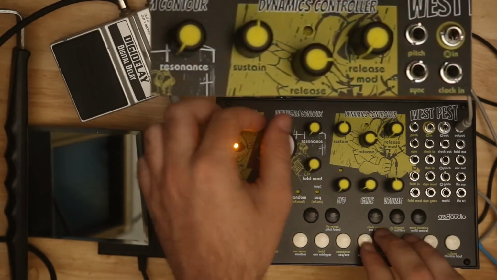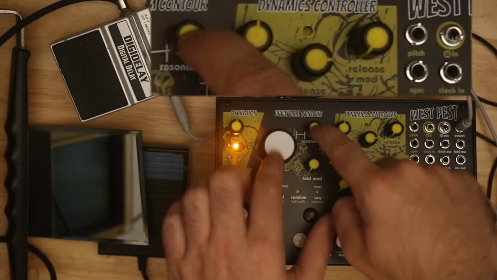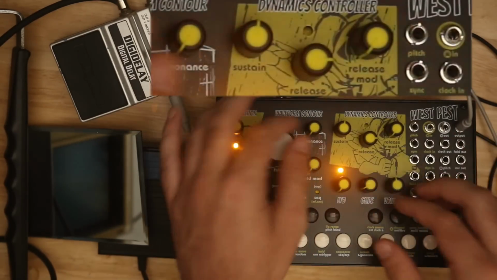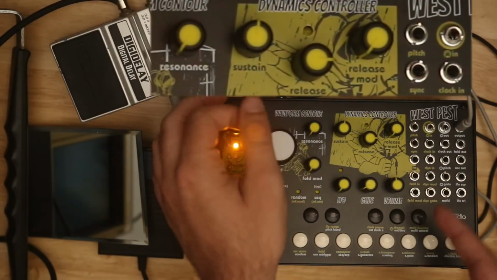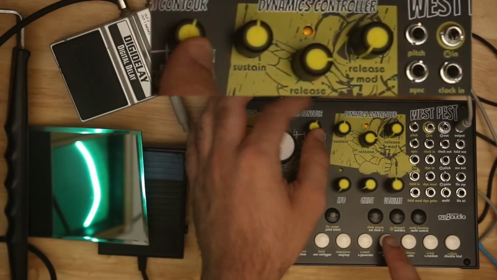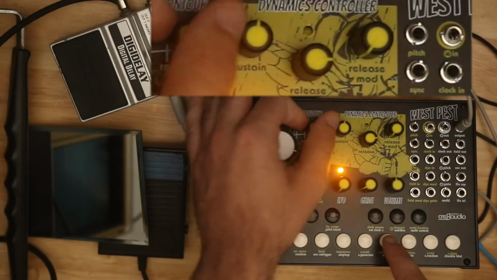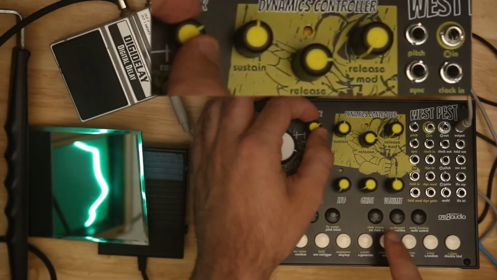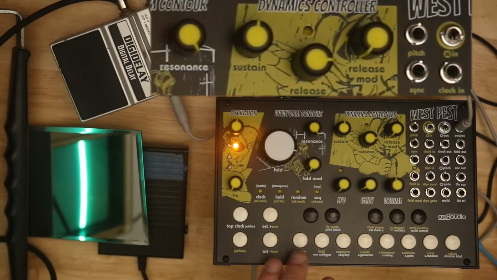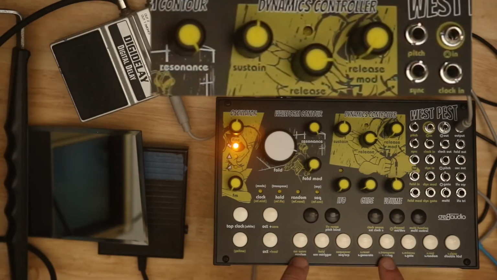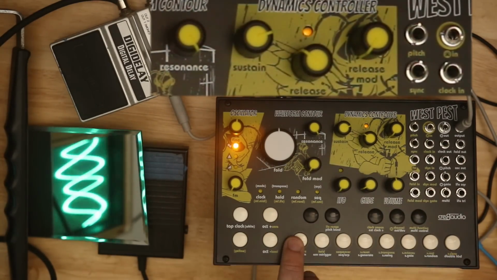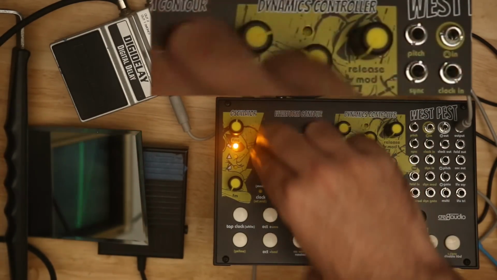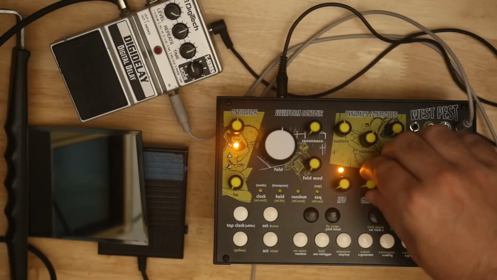Cool. Okay, and we know it's a normal filter because this resonance control isn't part of the waveform contour, really. It's part of the dynamics controller, or at least the filter half of it. Let's get more harmonics in our wave here. But that sounds like any normal resonance in any East Coast synthesizer. Cool. Okay. Not much else.